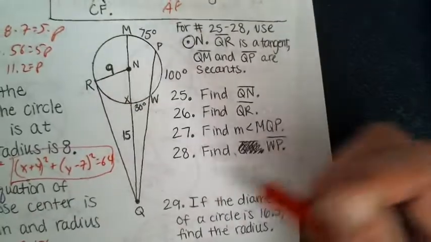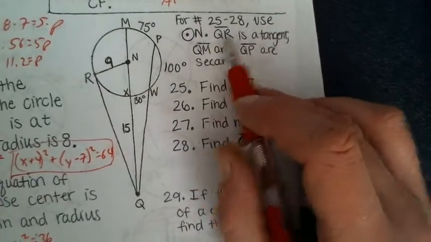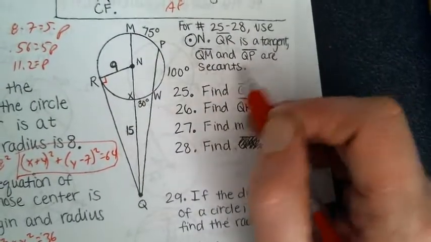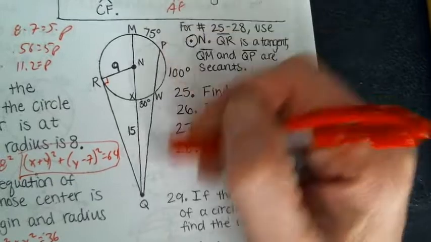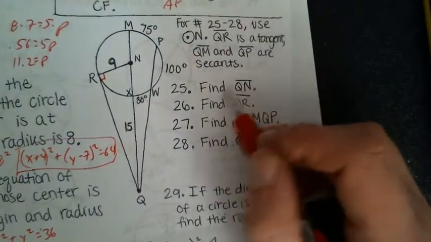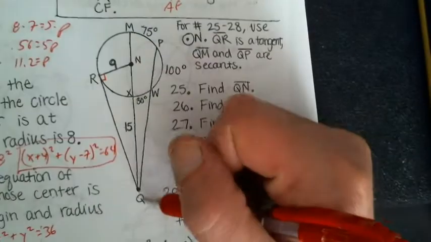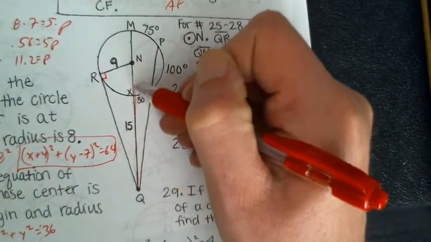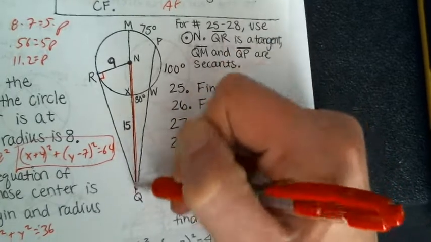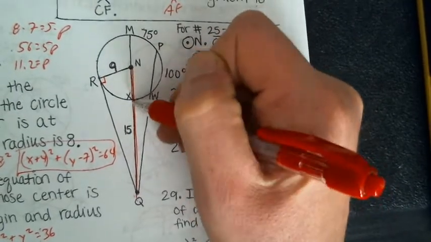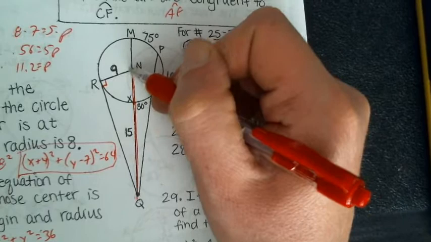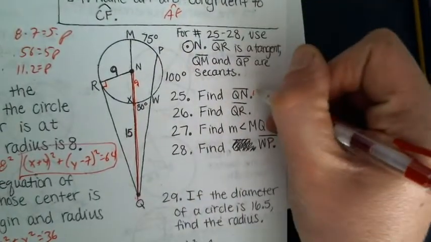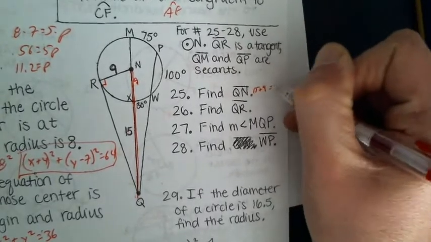Using this great big thing. So N, QR is tangent. QR is tangent. QM and QP are secants. Find QN. So it's this here. All this is QN. That's 15. And then another amount, but that's just the radius right there. So this is also 9. So 15 plus 9 is 24.